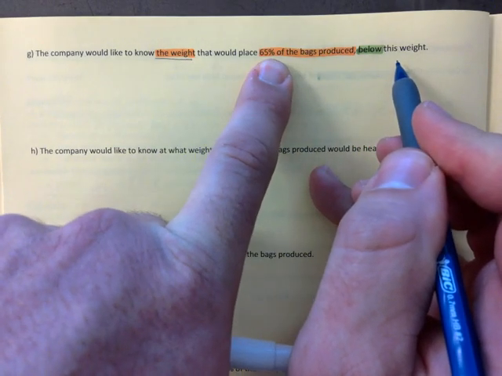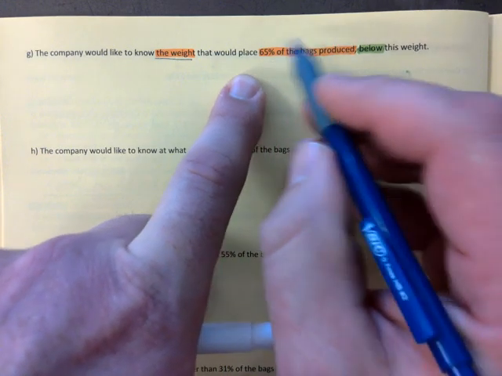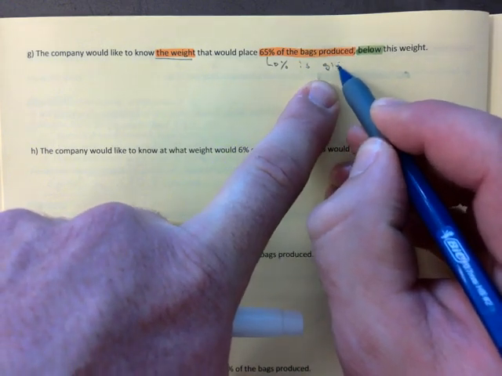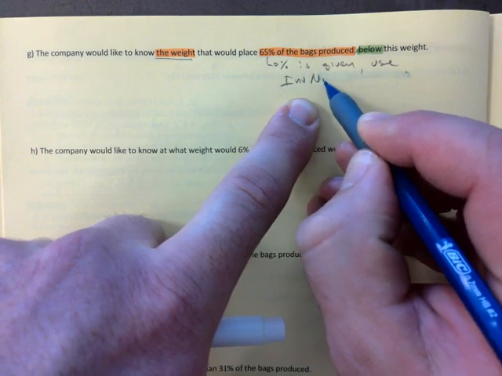If you're given the percentage, you need to use inverse norm. Percentage is given, use inverse norm.